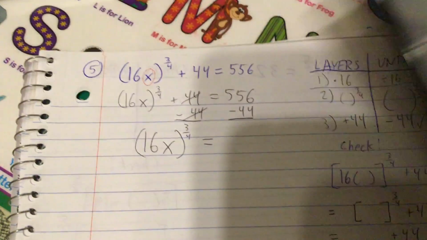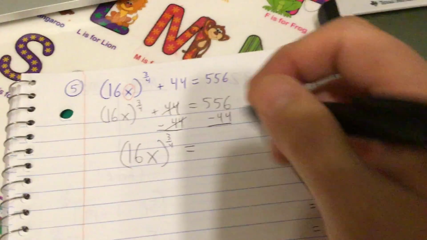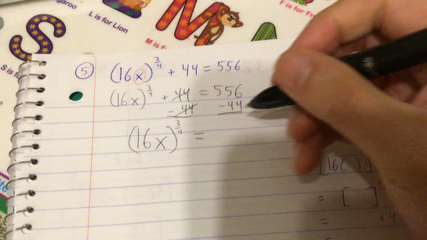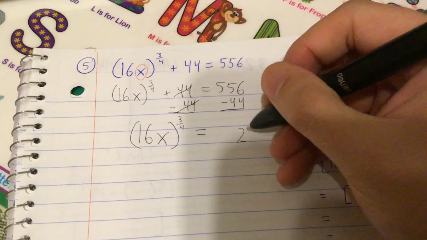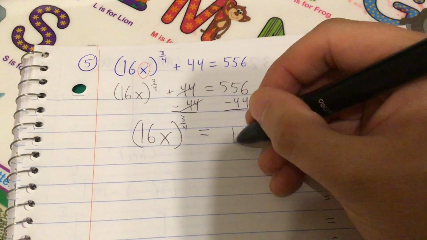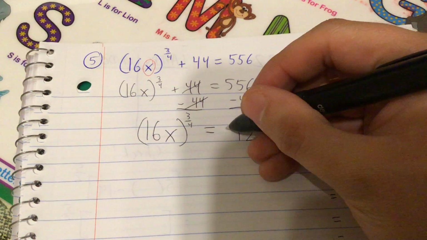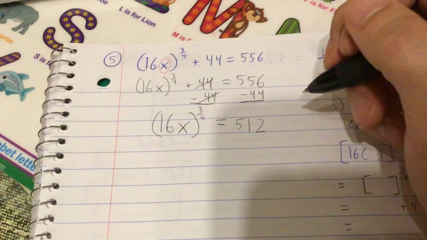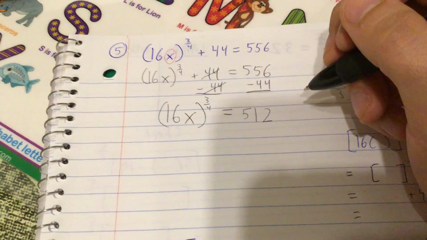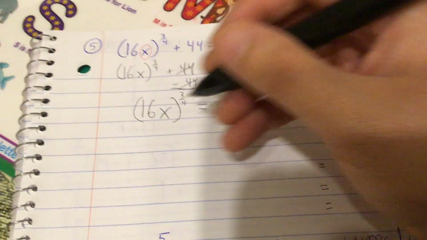What is 556 minus 44? Oh, I don't need to borrow. I'm happy about that. Well, 6 minus 4 is 2. 5 minus 4 is 1. And 5 minus 0 is 5. 512. So 16x quantity to the 3/4 power.